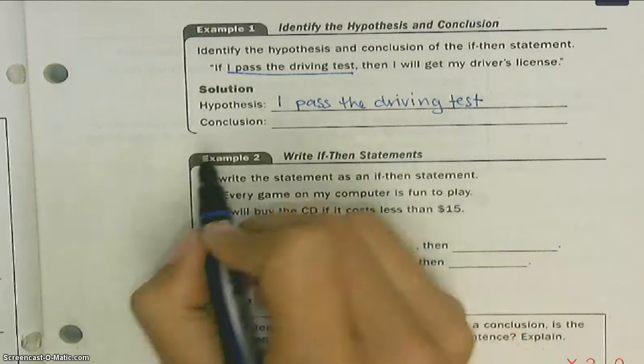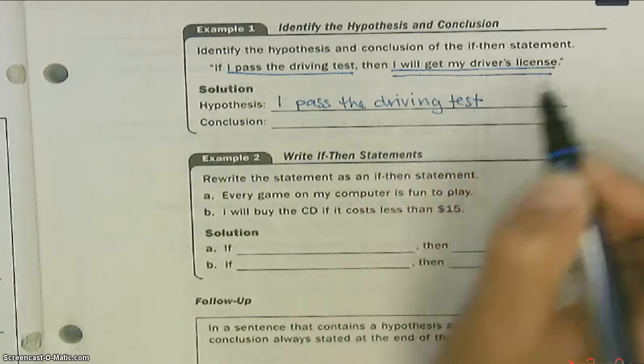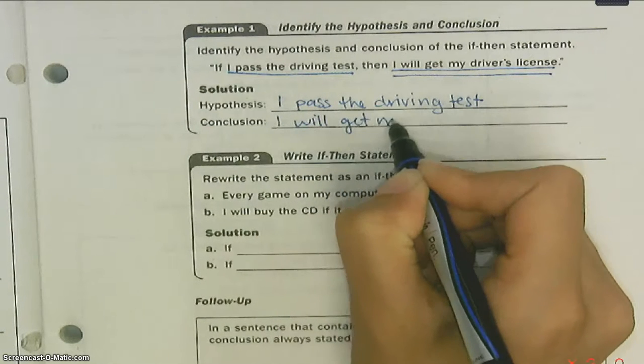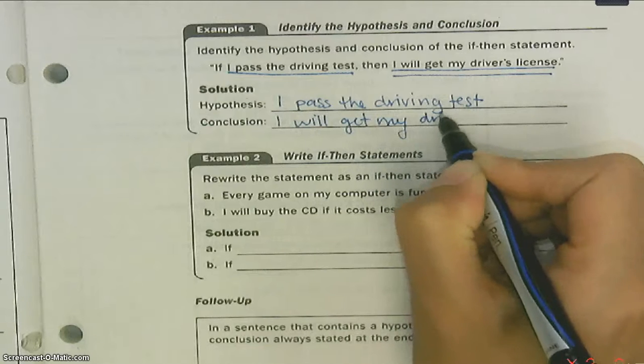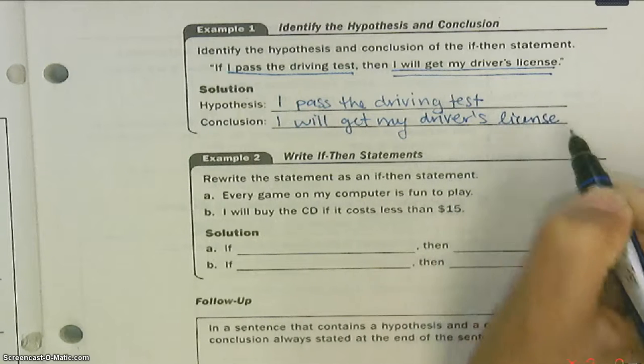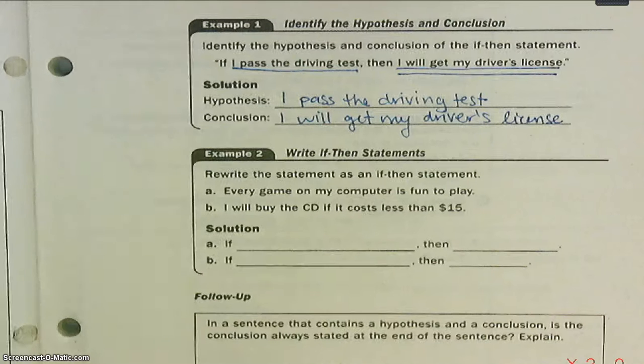And then the conclusion is after the then. I will get my driver's license. That's pretty straightforward.